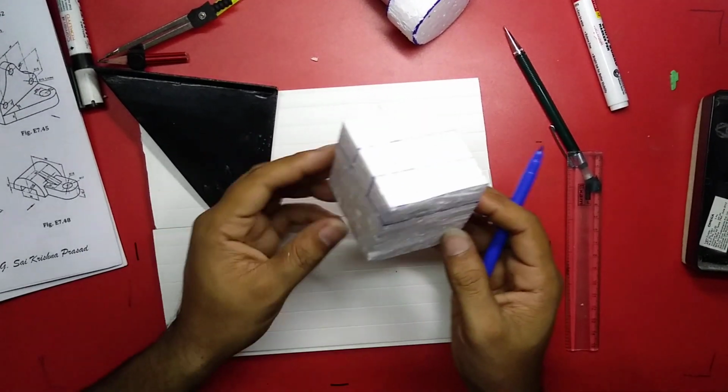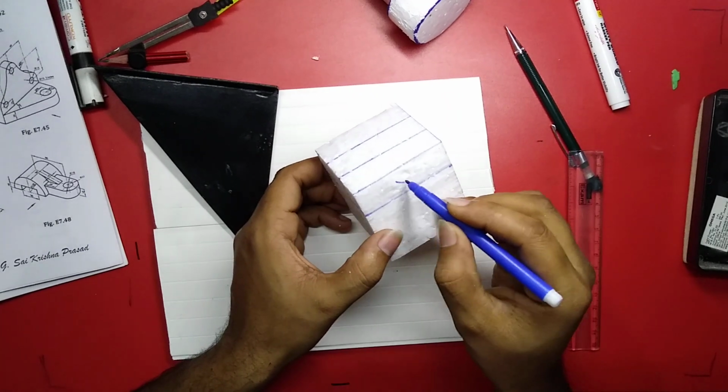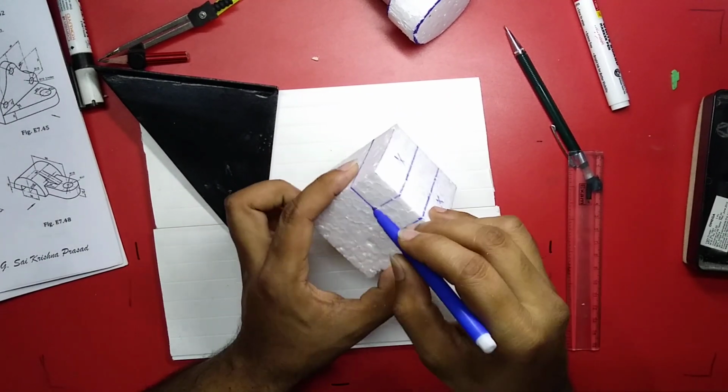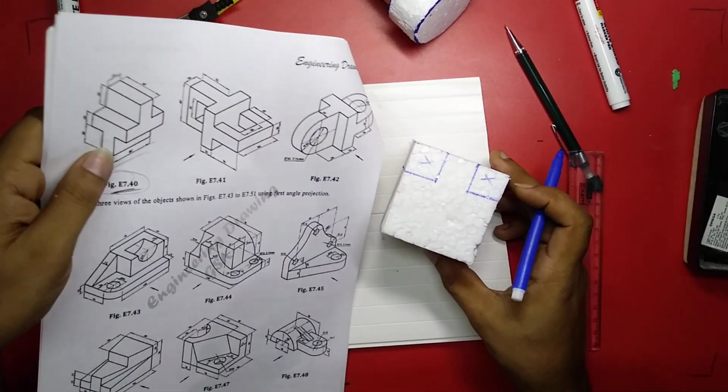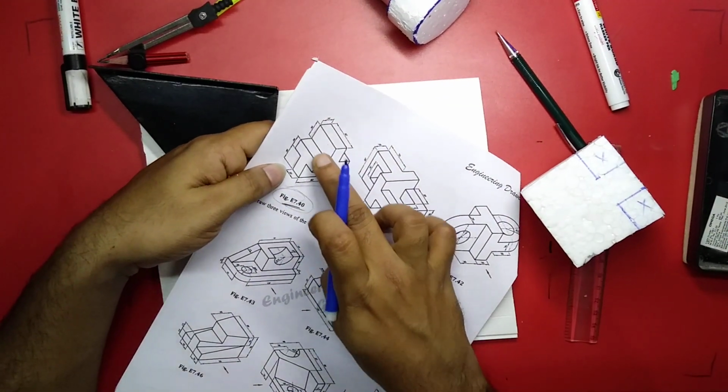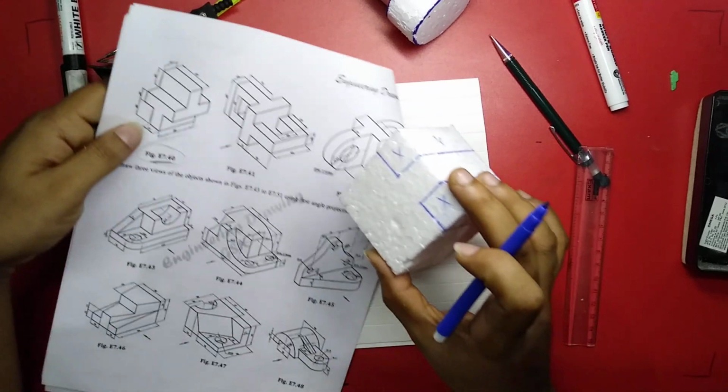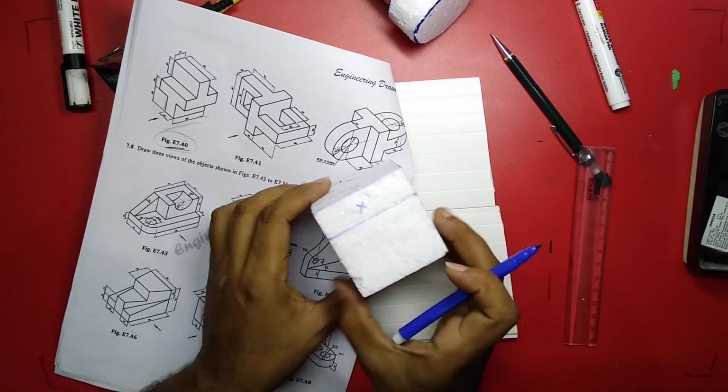See here, I have made the top portion. This I have to remove. With the top, this block and this block, and the bottom I have to make in this shape.